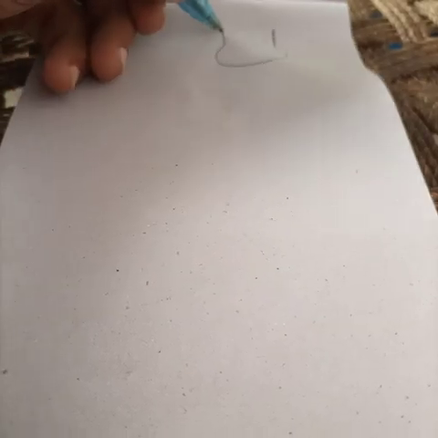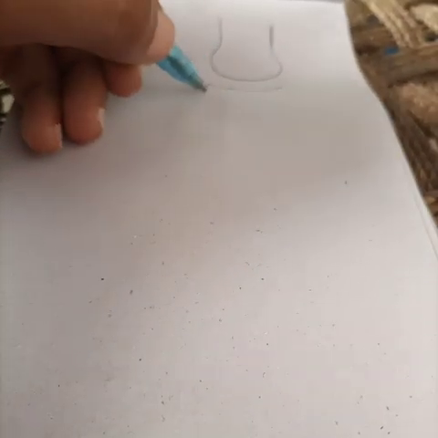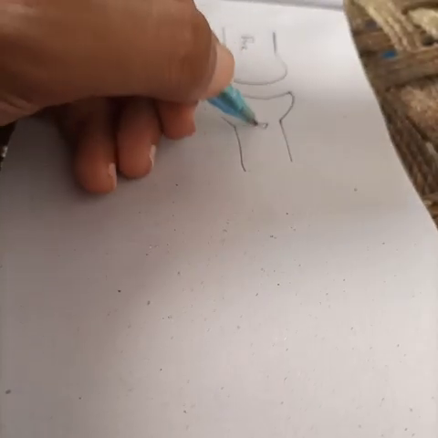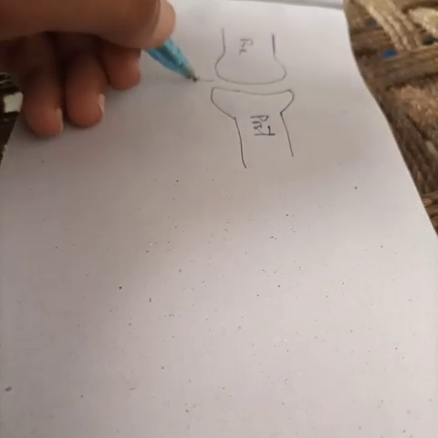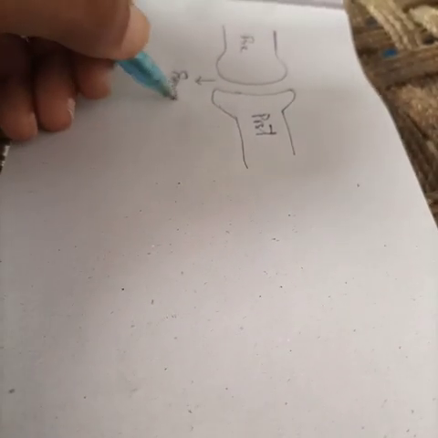Okay, welcome everyone. So now we are going to look at normal physiology and anatomy of neuromuscular junction and its importance. Why are we reading or learning about the structure of neuromuscular junction? So this is pre-synaptic membrane. This is post-synaptic membrane. This one is synaptic space.